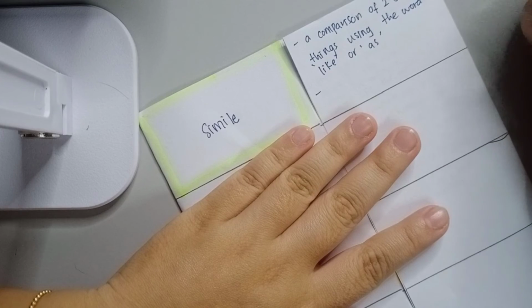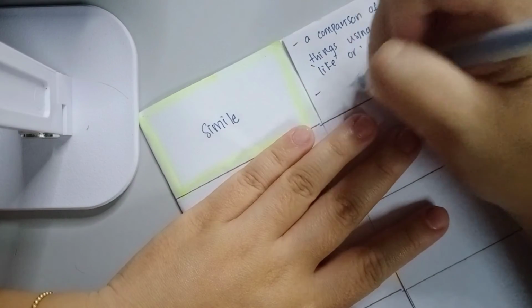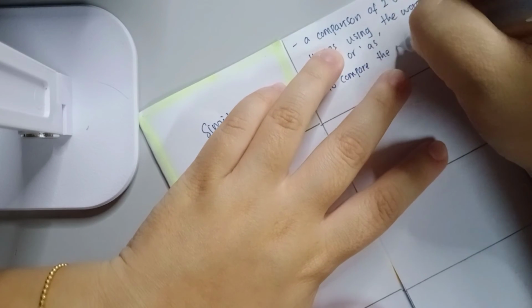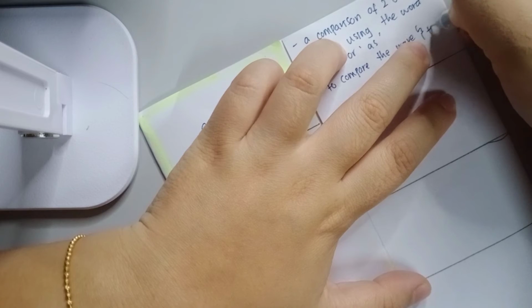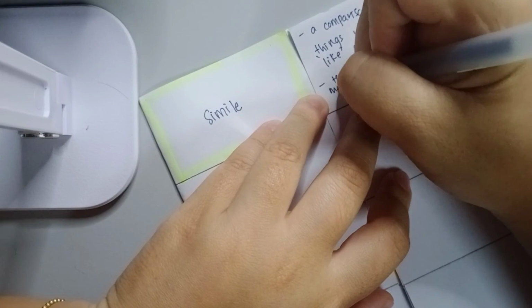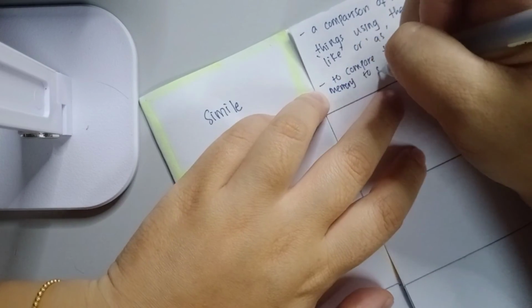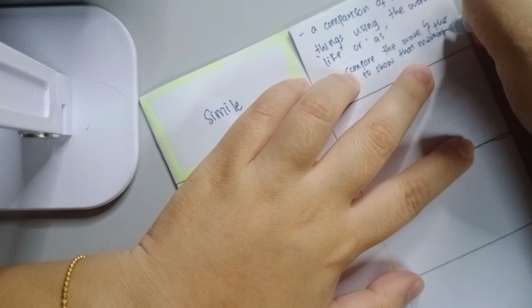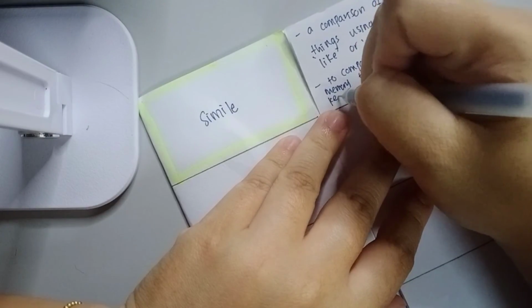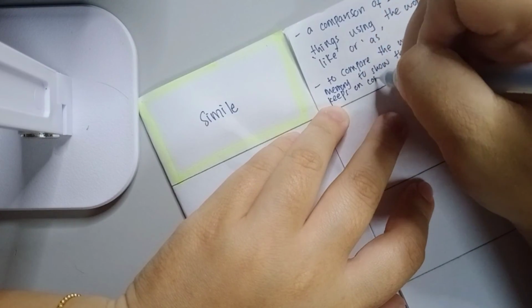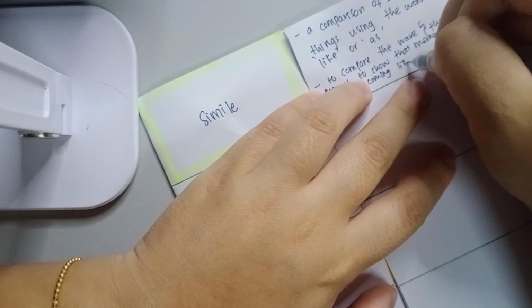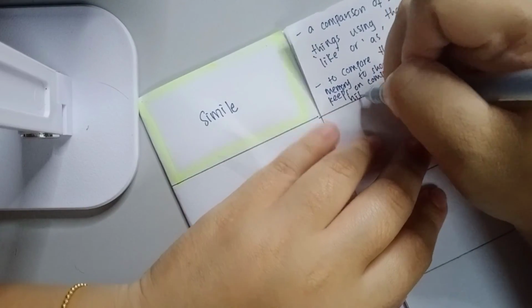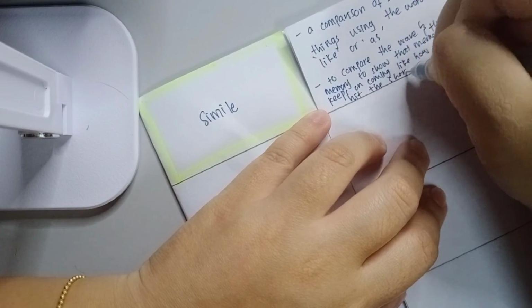So as I said earlier, the poet used a simile to compare the wave and the memory, to show that memories keep on coming like how waves hit the shore.